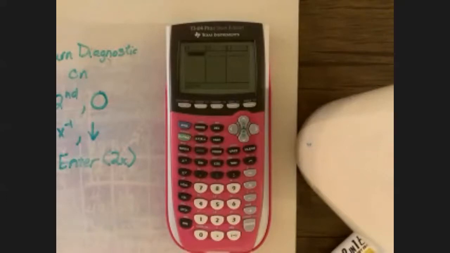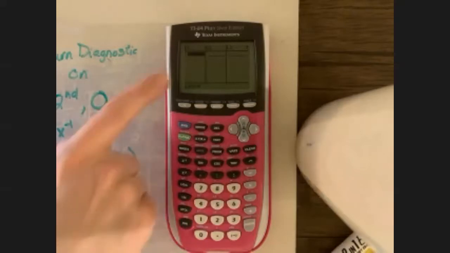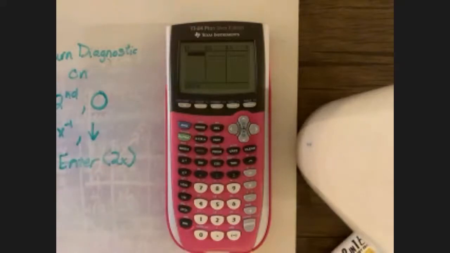Now what's going to happen is the first item, in this case the prices of eggs, needs to go into L1. The second thing, which in this case is milk, needs to go into L2.